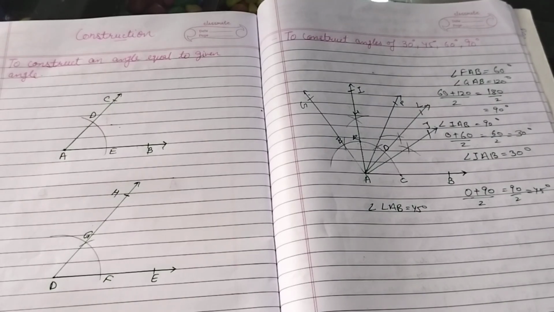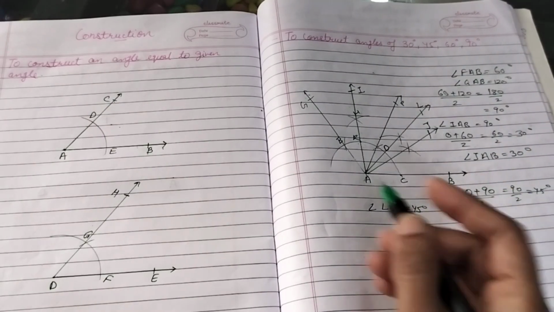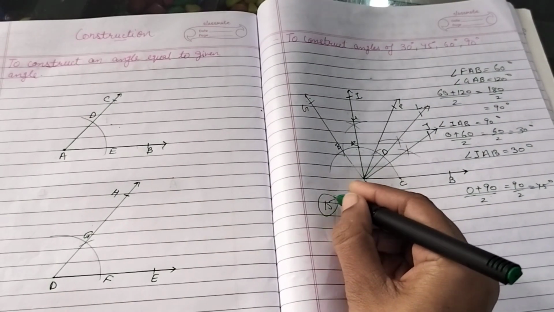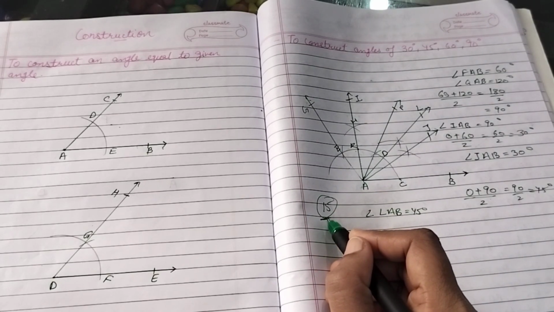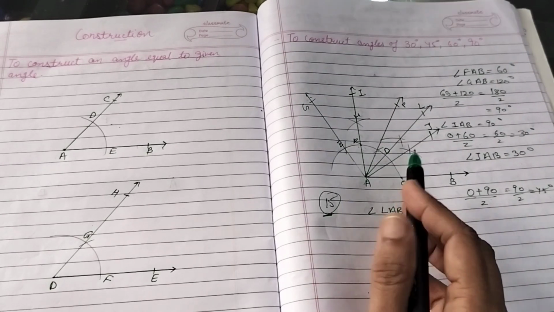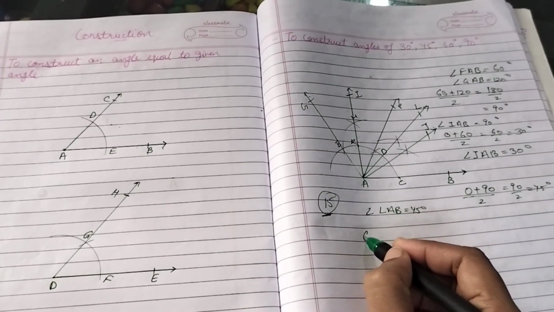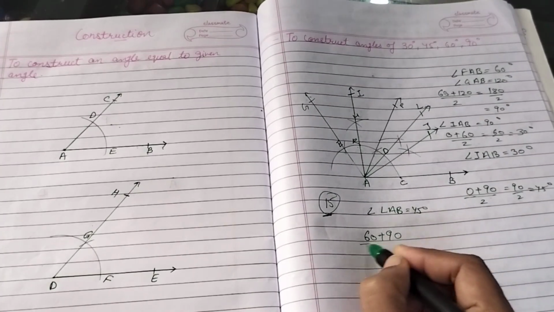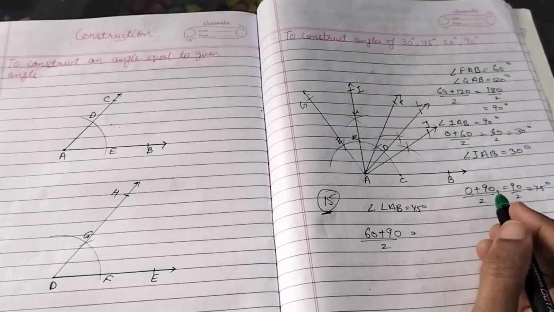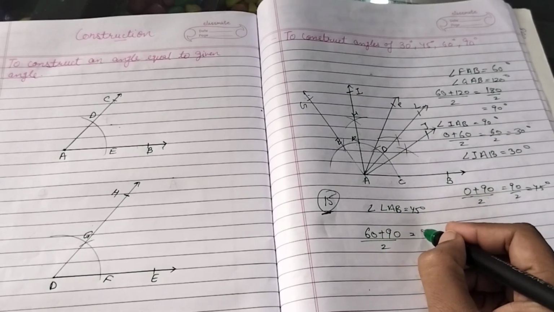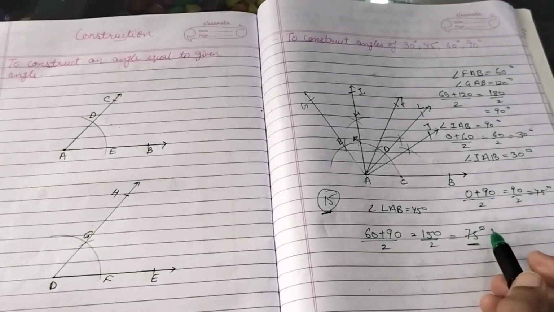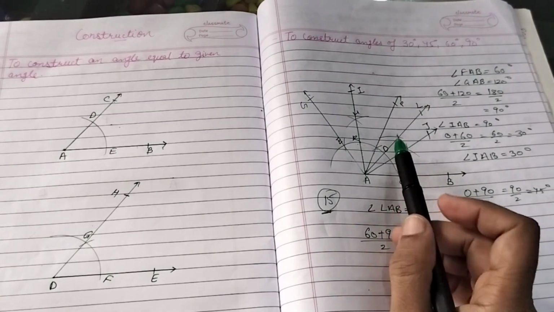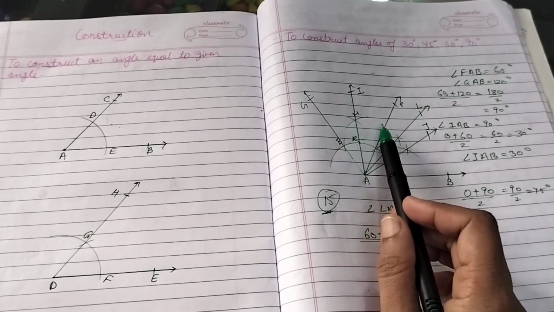So this is how we can construct all the angles which are divisible by your 15. All the angles which are divisible by 15, we can construct these angles. How we will be constructing your 75 degree? If we will be bisecting your 60 degree and 90 degree, we will be getting your 75 degree. 60 plus 90 is your 150 by 2, that is your 75 degree. So for constructing 75 degree angle, we will be bisecting your 60 degree and your 90 degree.